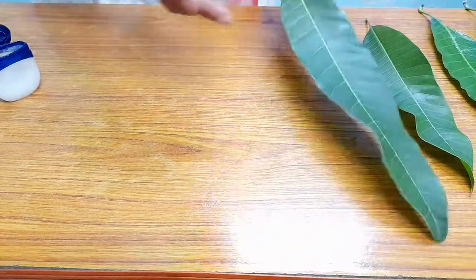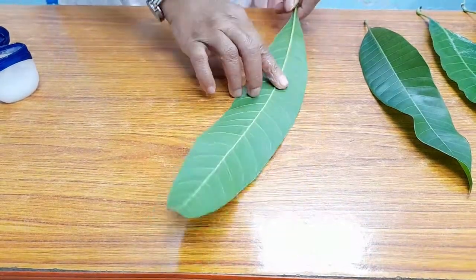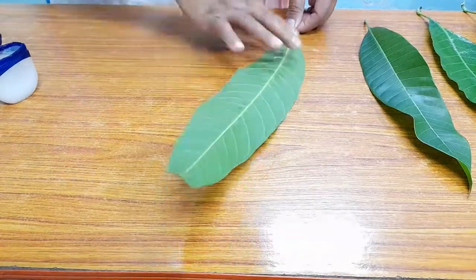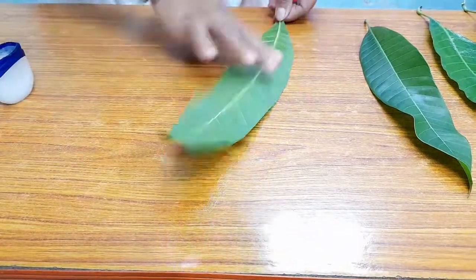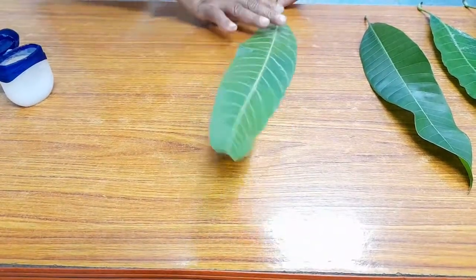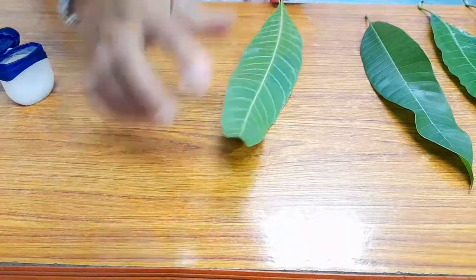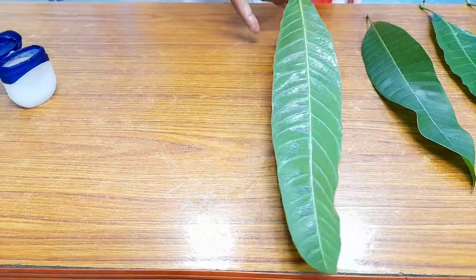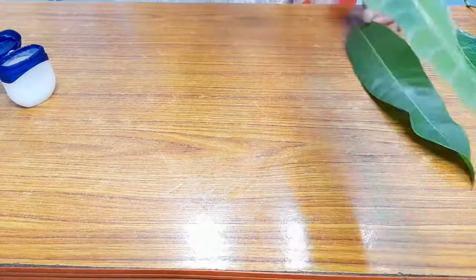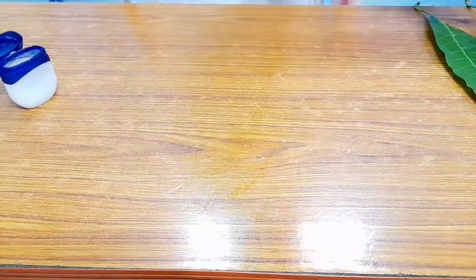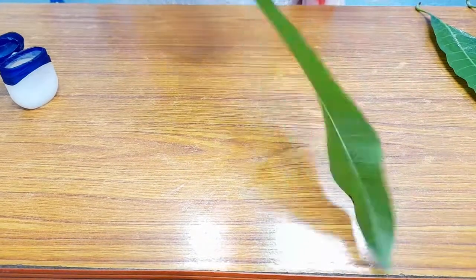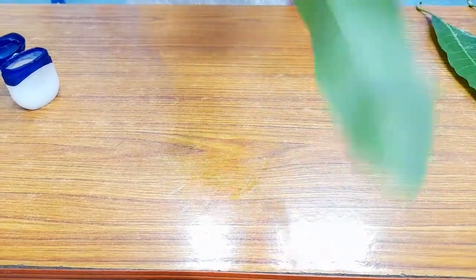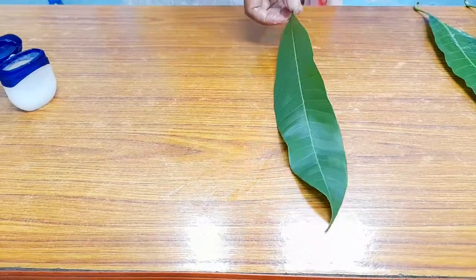Now to this third leaf, I will apply Vaseline on the lower part. Properly I have applied Vaseline to the lower part of this leaf. Now what to do with this 4th leaf? This 4th leaf we have to keep as it is. We are not going to apply Vaseline to this 4th leaf.